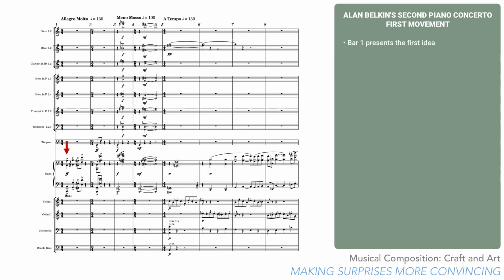Bar 1 presents the first idea. Bars 3 and 4 present another idea. It is in fact a rhythmic augmentation of the second bar, but at first listening it sounds more different than similar, as the note values are doubled and the idea is now presented using wind timbres. Then a third idea comes in the following bars. There's a new accompaniment, now in the strings, and then the piano presents a long melodic idea, starting in measure 6.